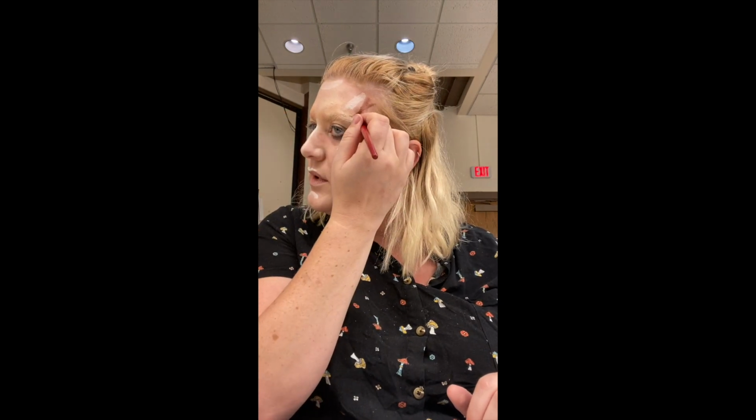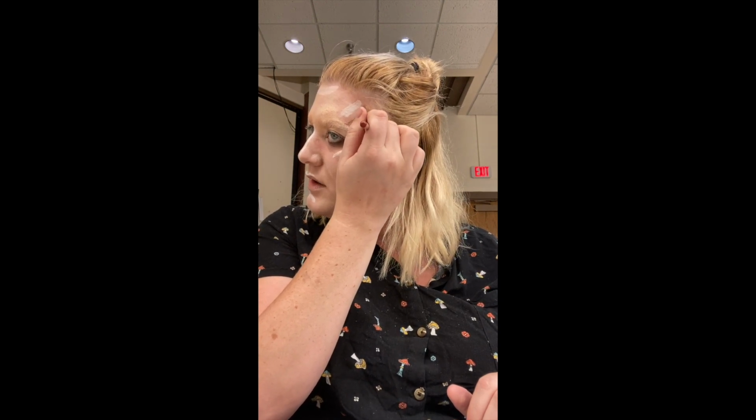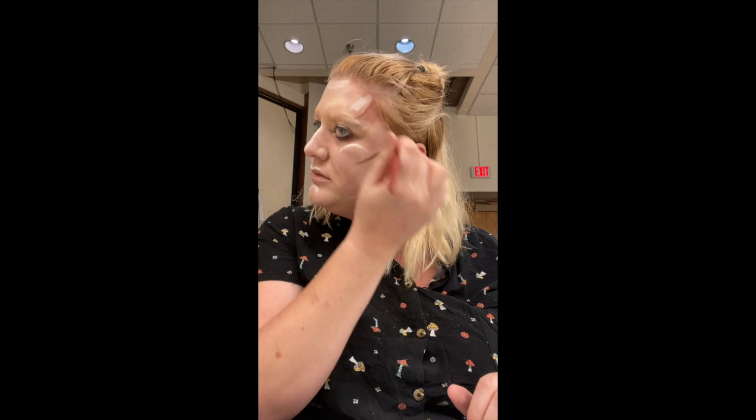Actually, more of it that shape. And so we're kind of faking where the temples are. So my temple dips are higher than what my temple dips actually are. Nose.